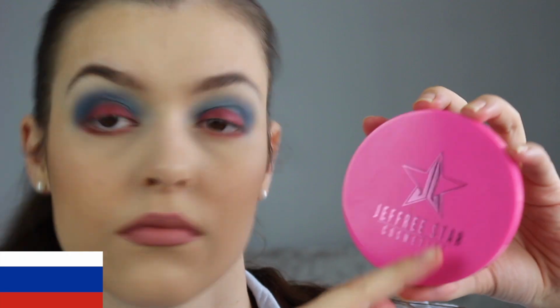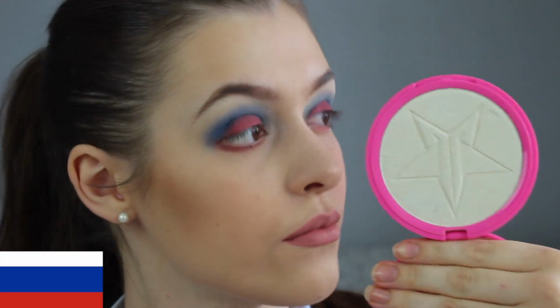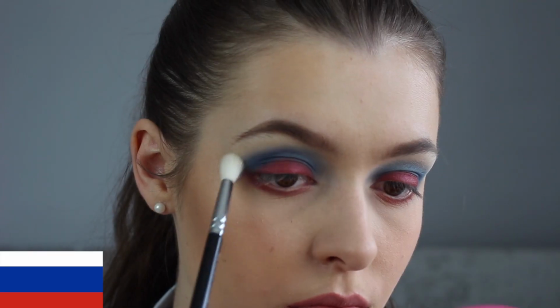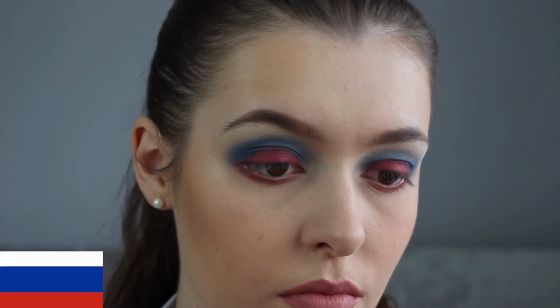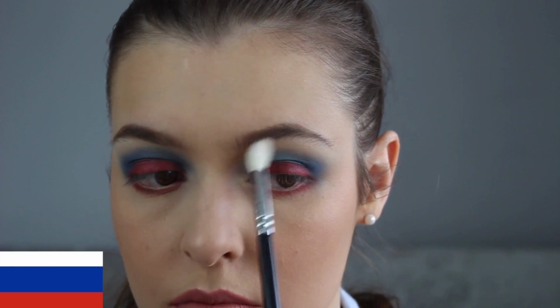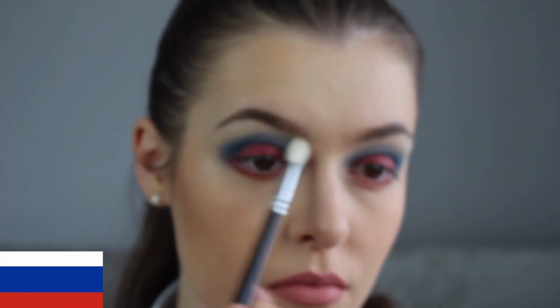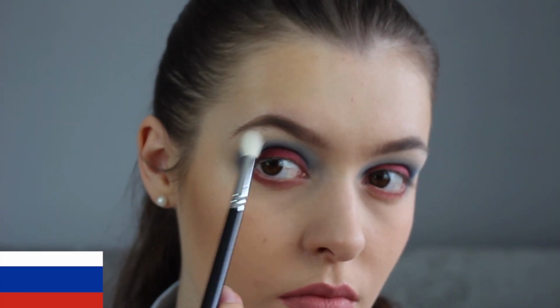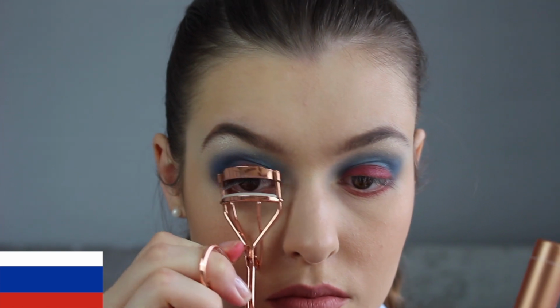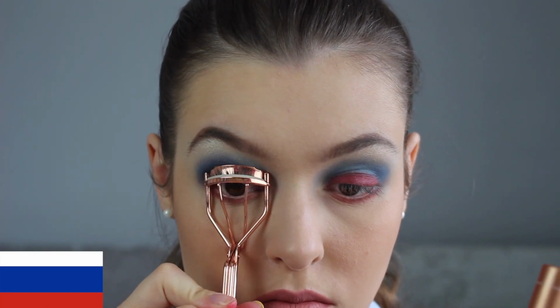Blending. I then took Jeffree Star's Ice Cold highlighter, and this was going to be in my white stripe for the top of the flag underneath my brow bone. So I just literally kept layering this on, quite thick actually, but it's really sparkly and really white, so I thought it kind of added to the look. It's really hard to get a white pigmented eyeshadow that shows up on the brow bone too much, so I thought I'd go for more of a shimmery look.